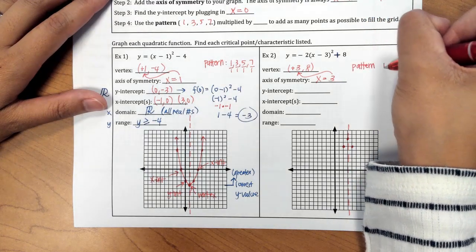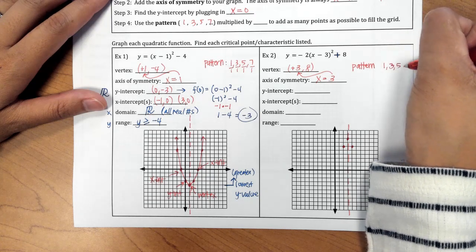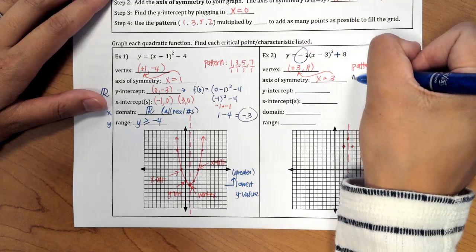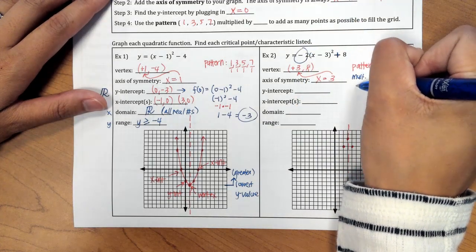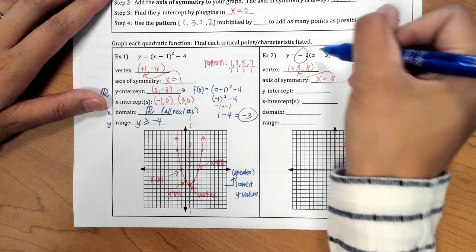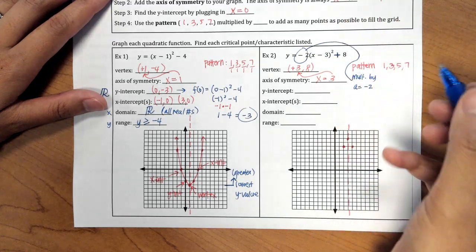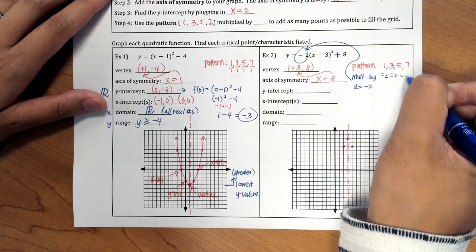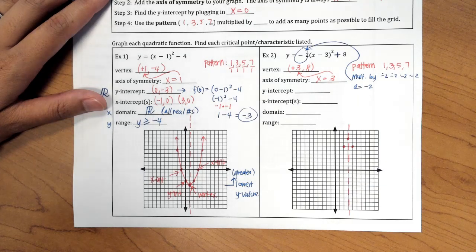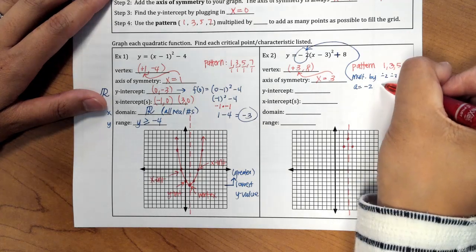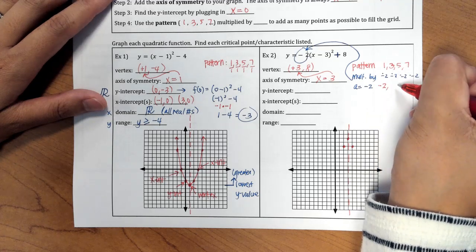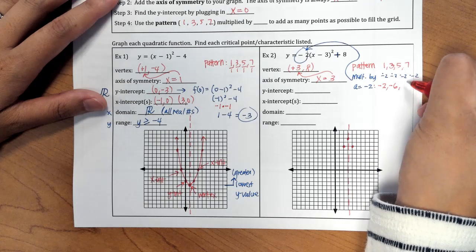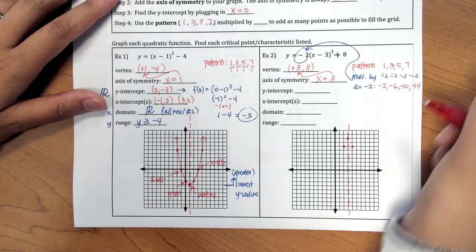So our pattern for the parent function is 1, 3, 5, 7. But if we have a negative 2 in front, we need to multiply by a equals negative 2. Okay? So I'm going to times negative 2, times negative 2, times negative 2, times negative 2. 1 times negative 2 is negative 2. And then I have 3 times negative 2, negative 6. And then 5 times negative 2, negative 10, and negative 14.